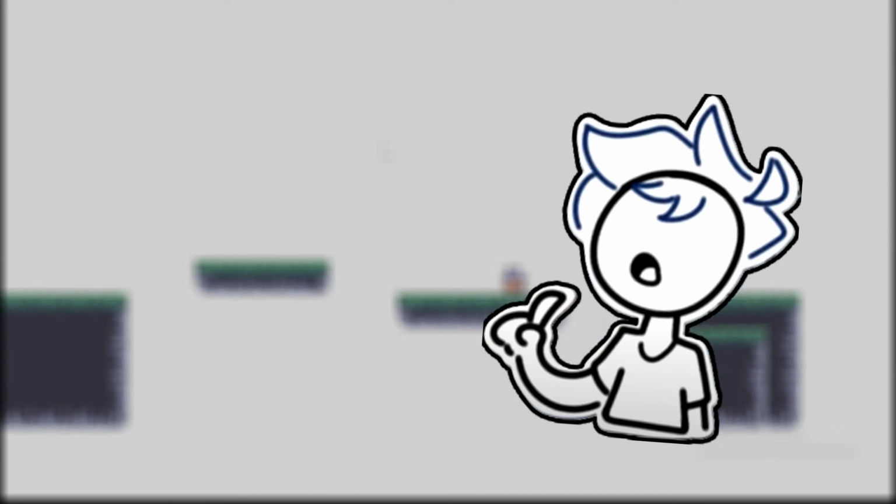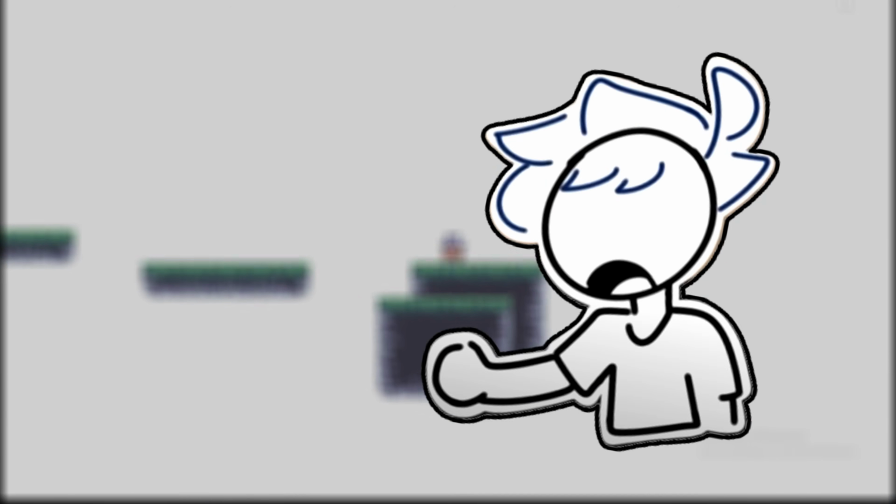I would like to add some spikes. There are no spikes in the assets that I downloaded, I think, so we will draw spikes.